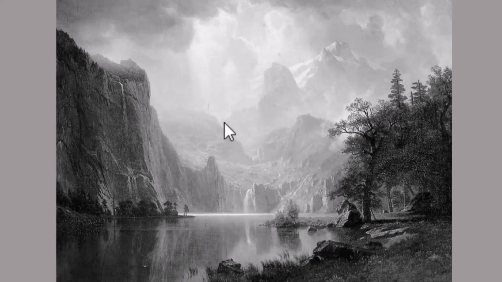They have also discovered that when the value relationship is strong, meaning that there are a lot of intervals between the values, we can get a dramatic effect. And we see that here in Bierstadt's painting, where it's very, very light in these areas and very, very dark in these areas.